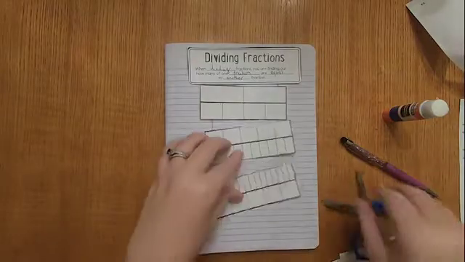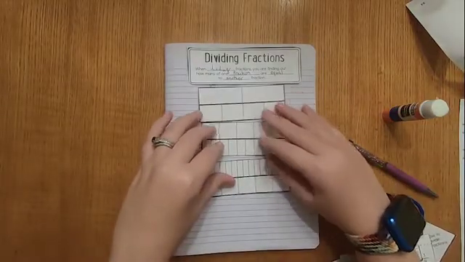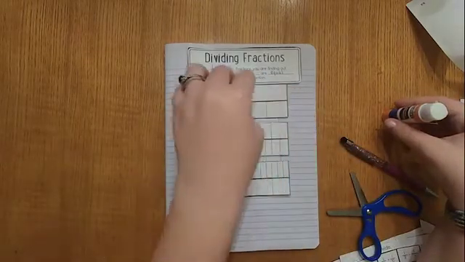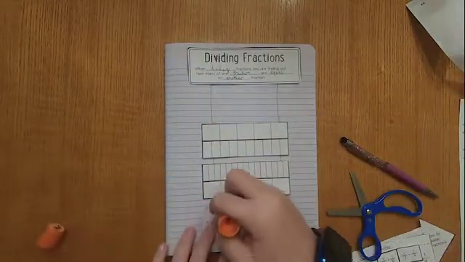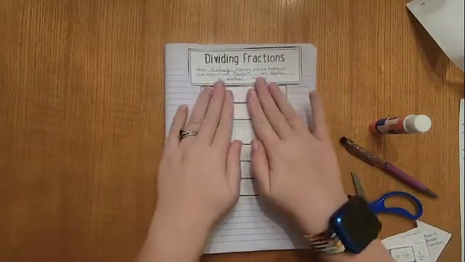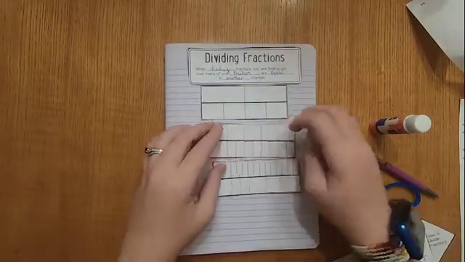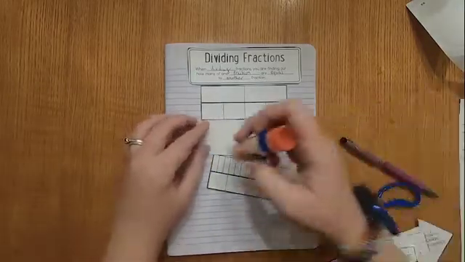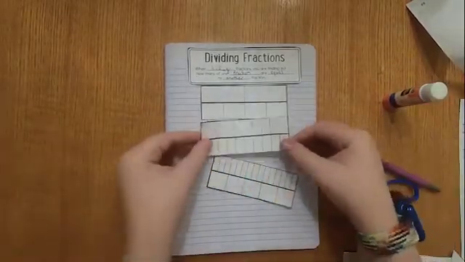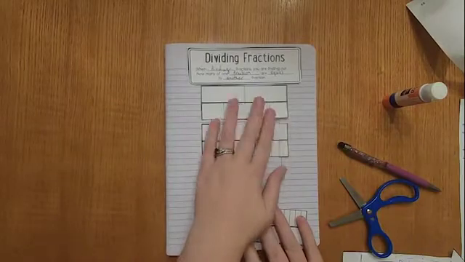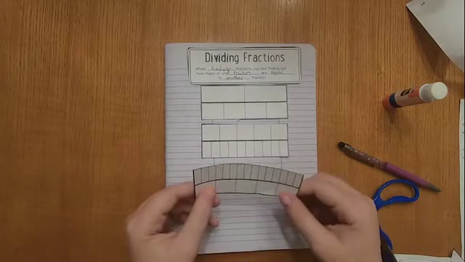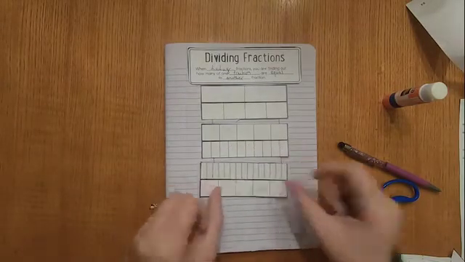So that way I have 3 separate large pieces. And each of these are going to be glued in separately, just like this. So you have your halves and your fourths at the top. You have your fifths and your tenths second. And then you have your 15ths and your fifths last.